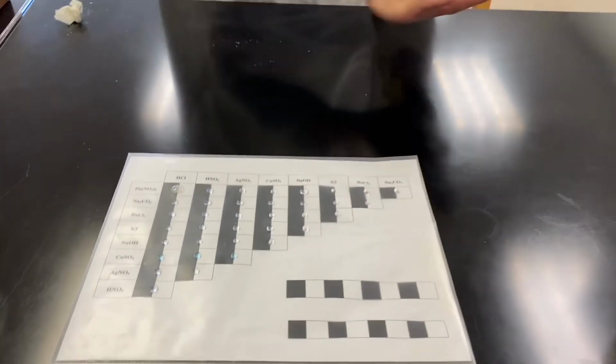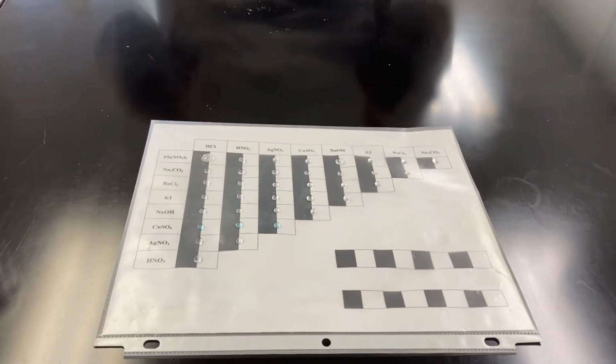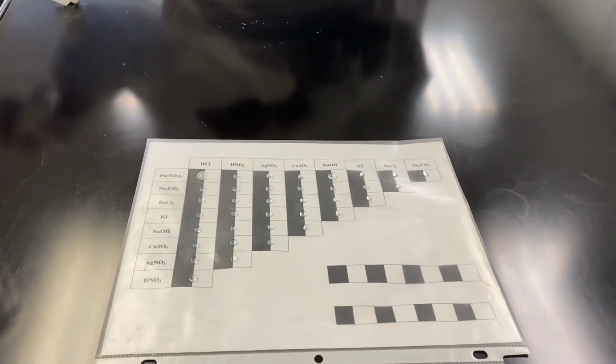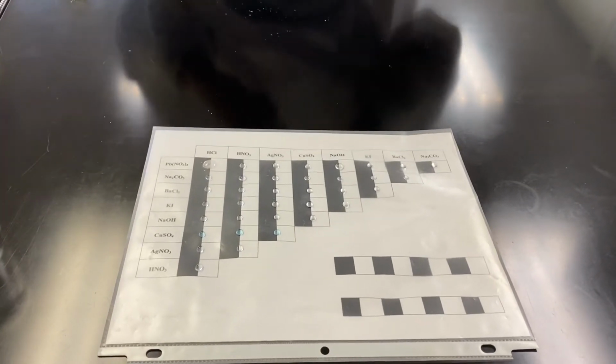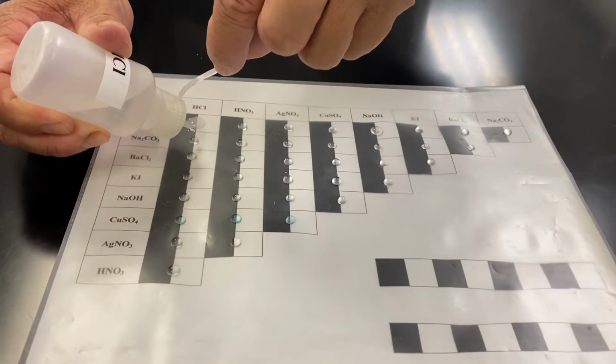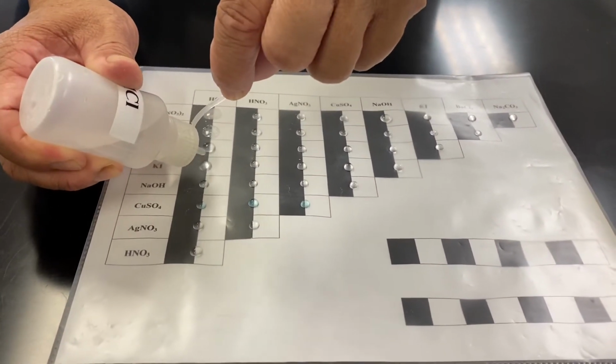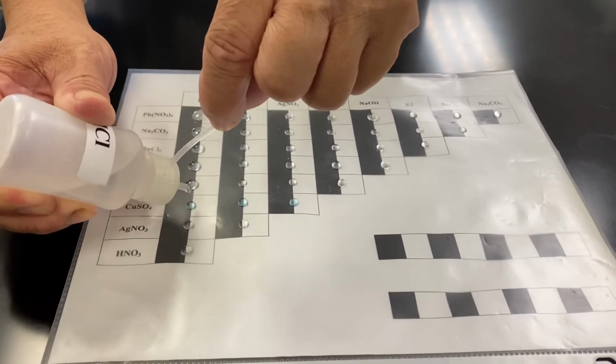Once all the columns are filled, we will now fill all the rows with their respective reagents. The first one being HCl. Every one in this column will have one drop, one drop, one drop, one drop, one drop.